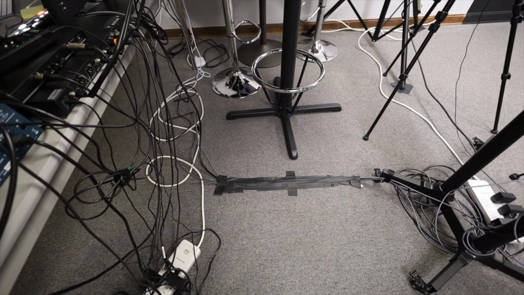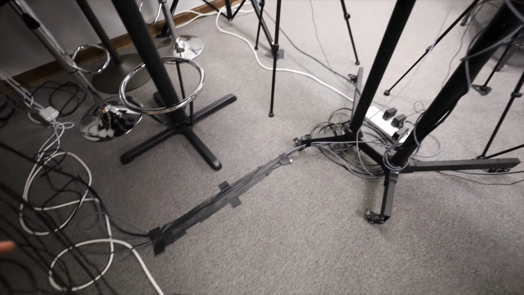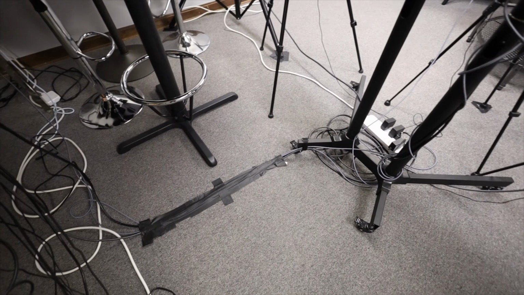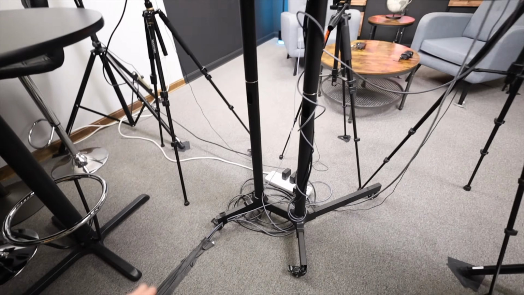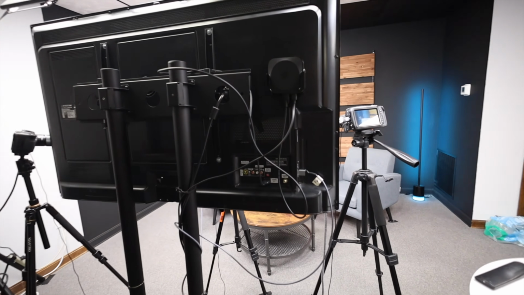I'll show you just how professional we are. We have some cables on the floor covered up by gaff tape, and the cables just run from this little section to that little section, but that way they don't get moved around. And then of course we have the television and everything on this side of the studio, which I will break down for you right now.